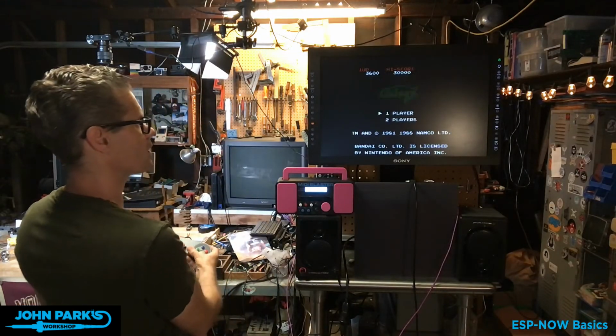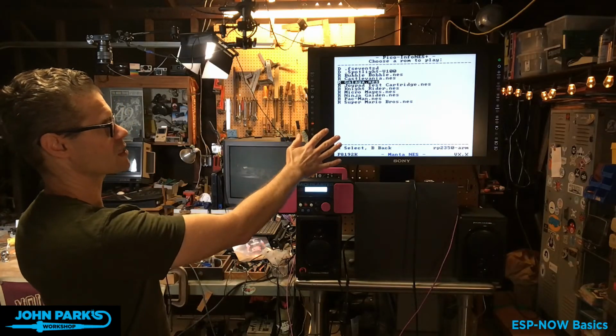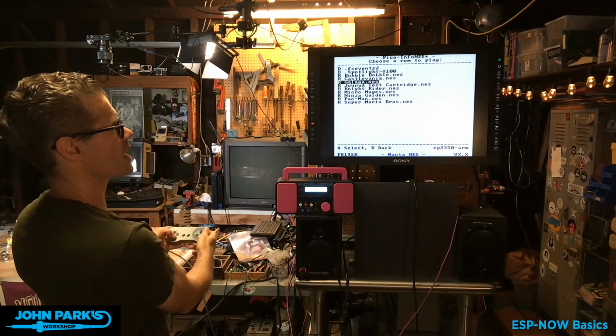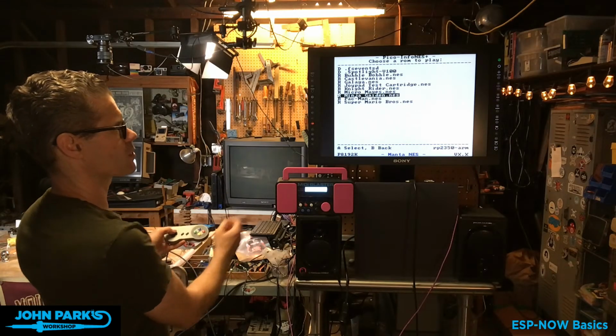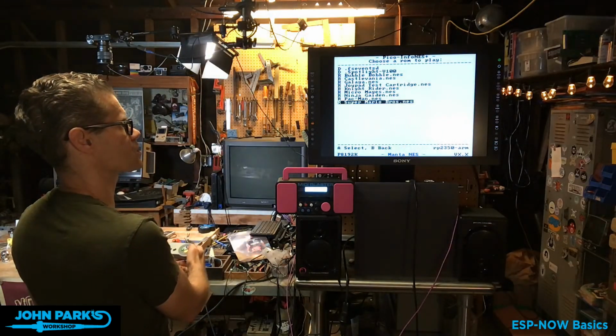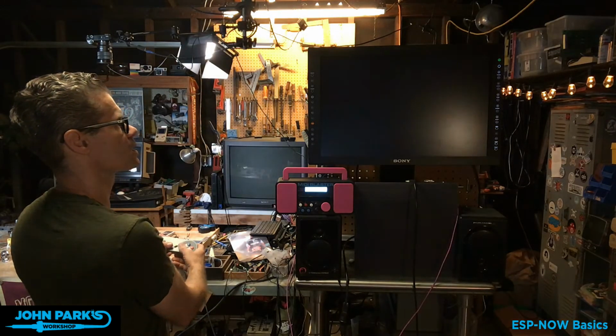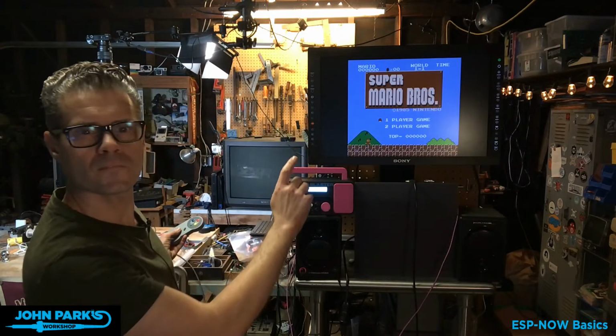But you can see if I hit select and start, Pico InfoNES Plus, this has a little file browser for the ROMs that you've put on the SD card. So if we go to the classic Super Mario Brothers, I can hit start there. And you probably can't see it too well on here.